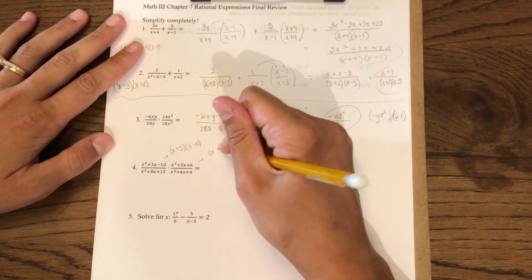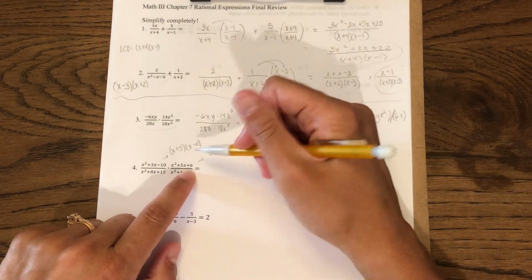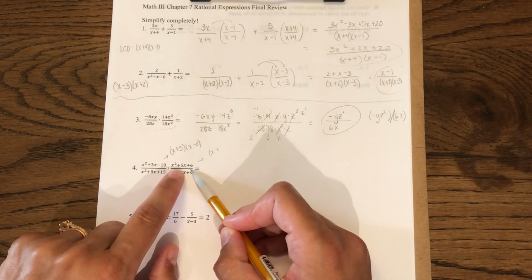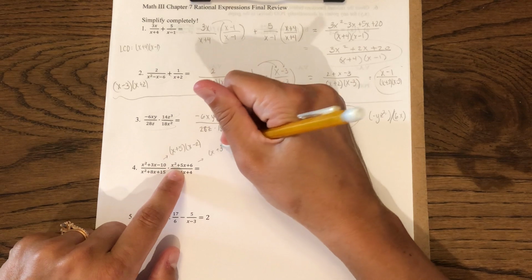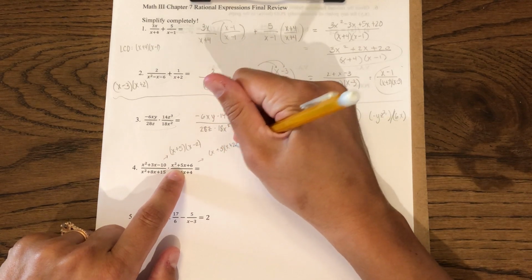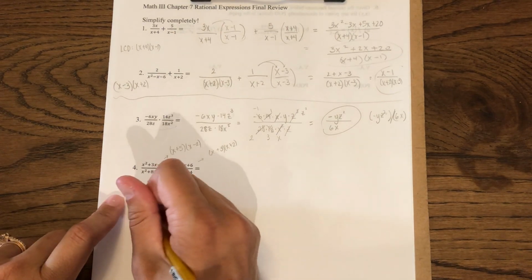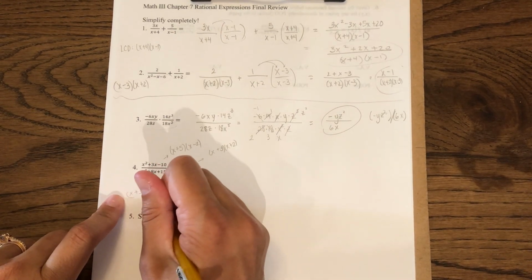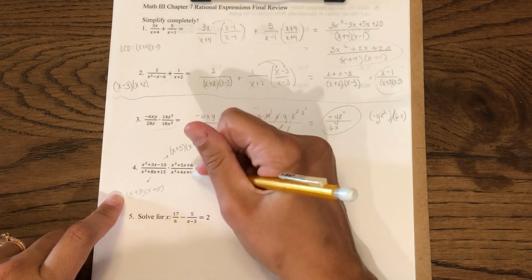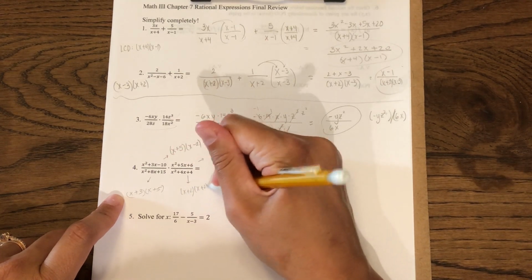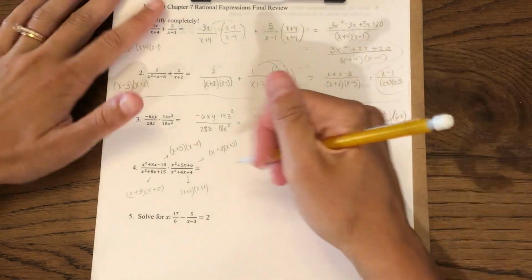This is x plus, and be careful here, it's common to think, oh, it's just going to be 5 and 1, but that's not true. They need to multiply to 6, add to 5. So x plus 3, x plus 2. This is going to be x plus 3 times x plus 5, and x plus 2 times x plus 2, or x plus 2 squared.